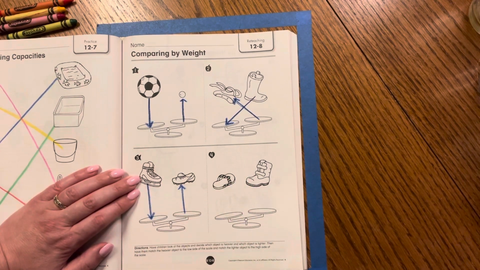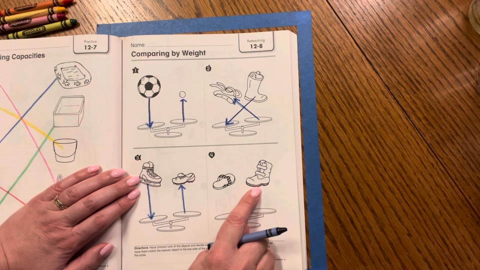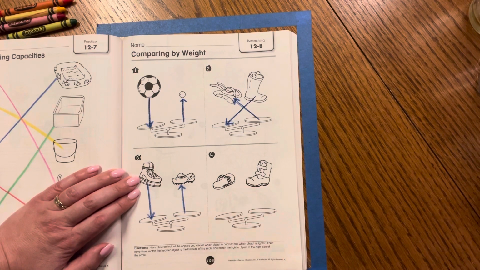Well, flip-flops are pretty light, right? We just slide our foot right in. We can go to the beach. Very light, easy to put in a bag. But a snow boot is pretty heavy and thick because it has to keep our feet warm. And it's made with some rubber so our feet don't get wet.